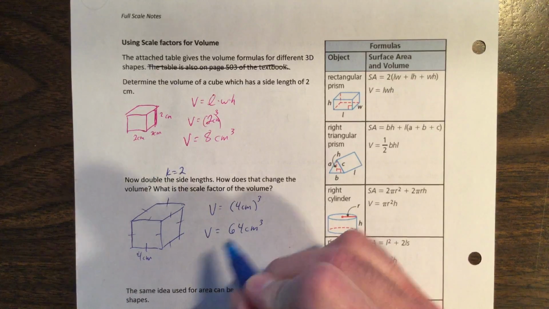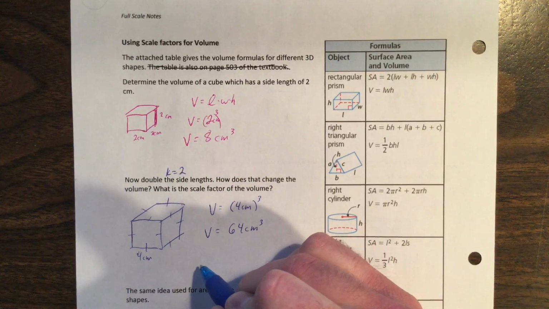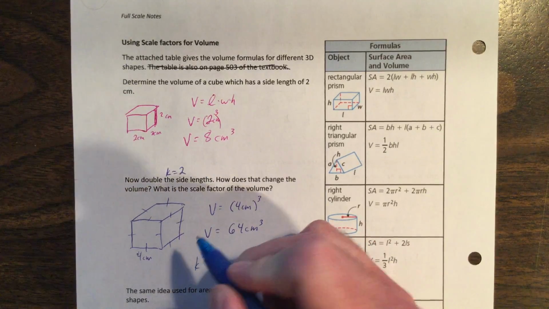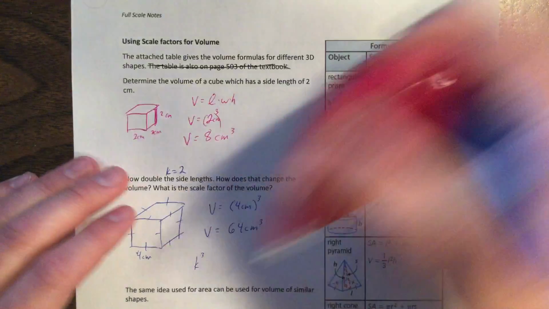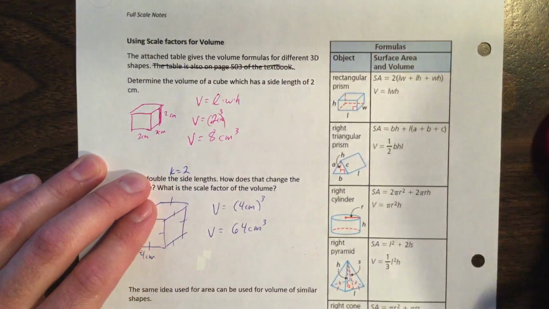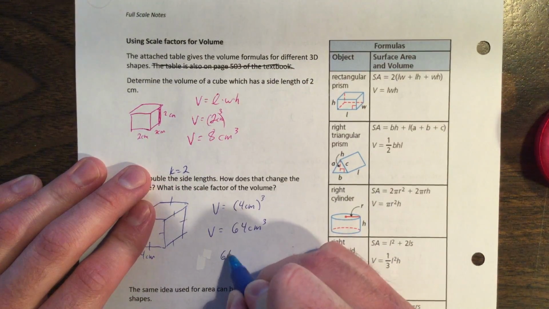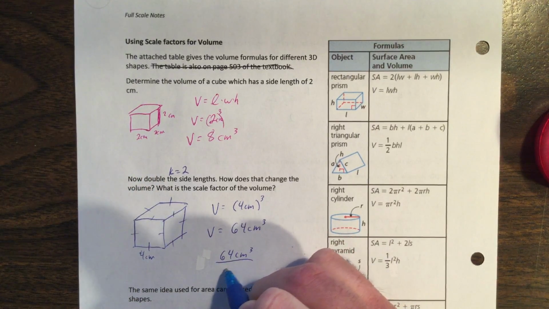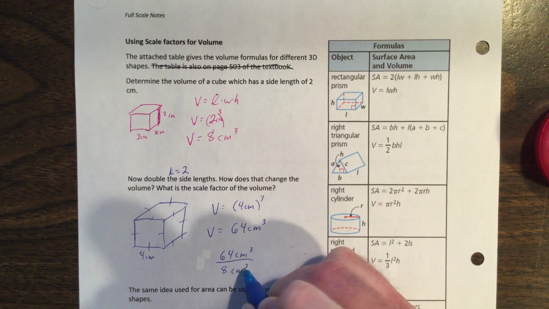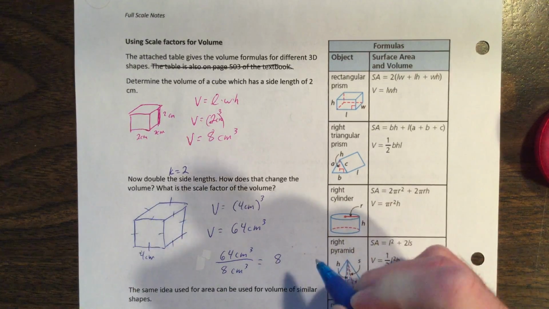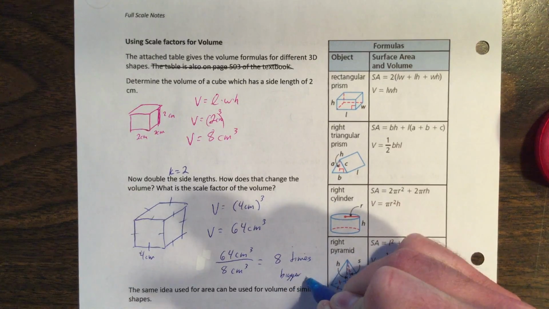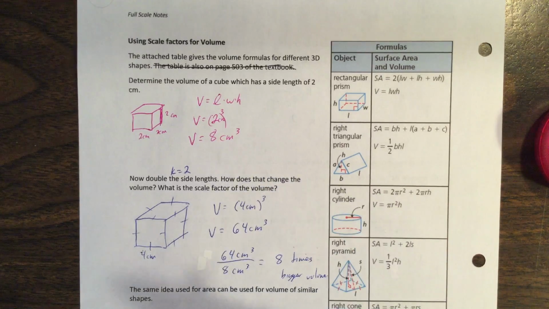If we want to find what k is, I'm just going to leave that out for now. We'll get to the k cubed shortly. If we take our scale model volume divided by our actual volume, this gives us a volume that is 8 times bigger.